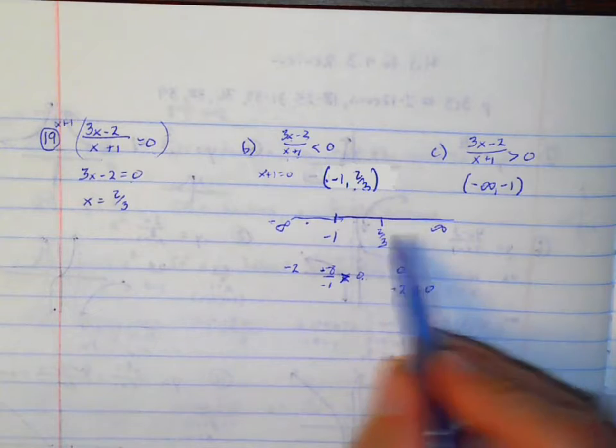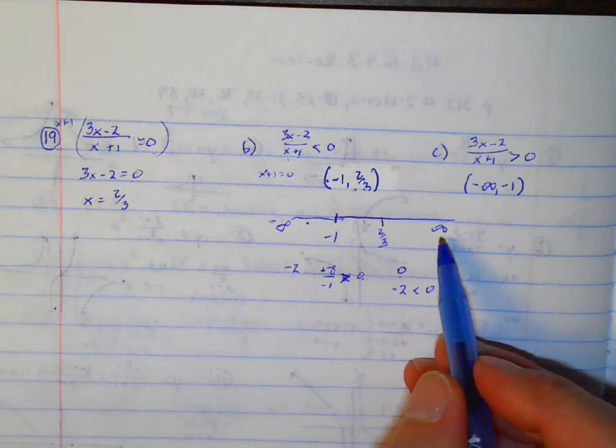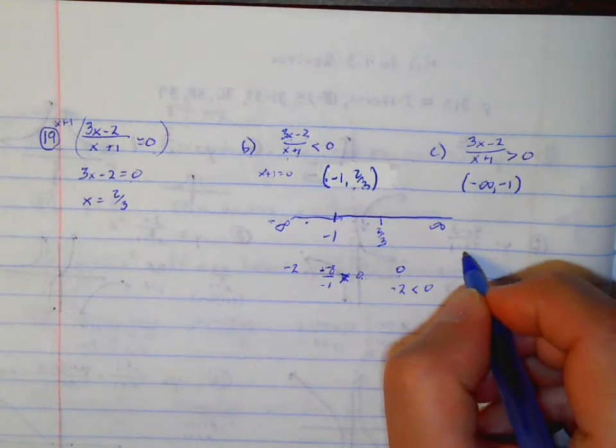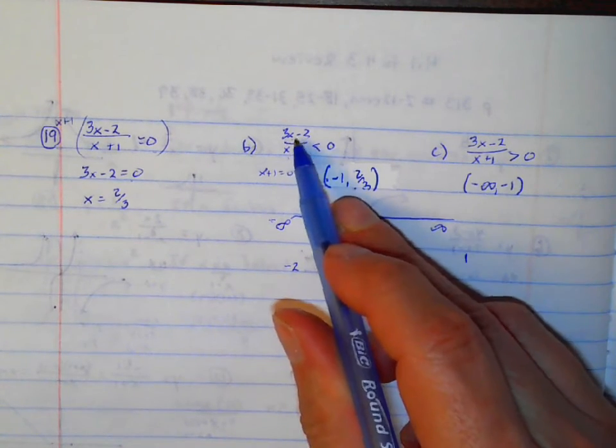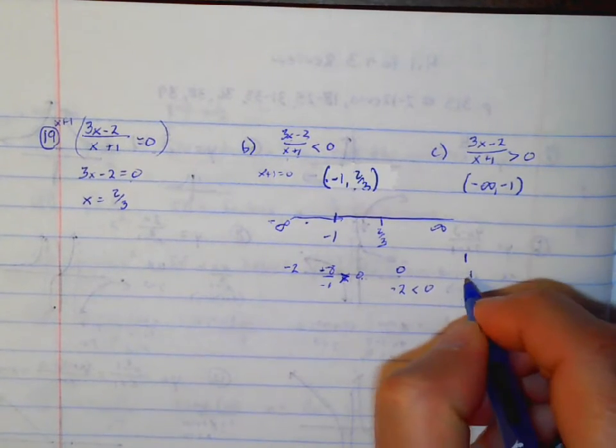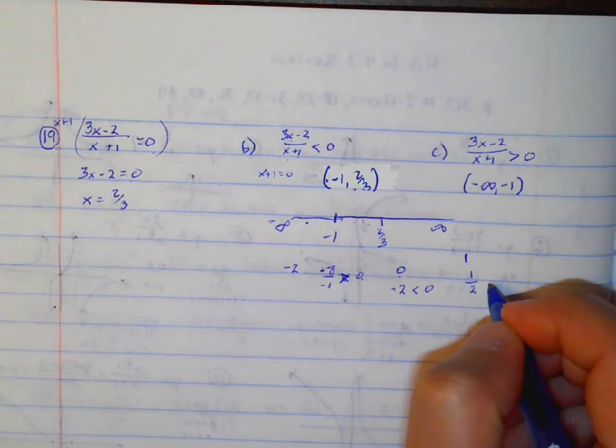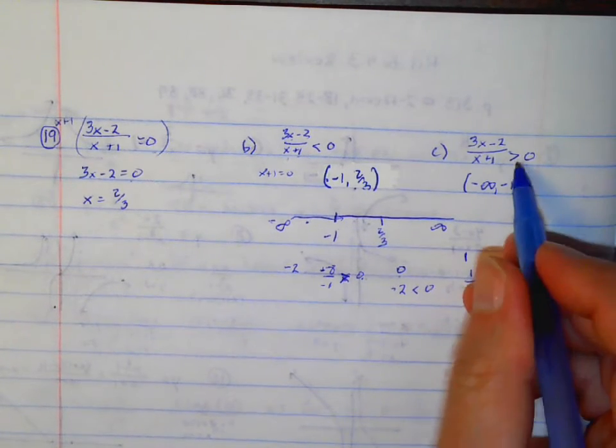And then from 2/3 to infinity, pick any number in there, like, let's say 1. So I plug a 1 in, 3 times 1 is 3, 3 minus 2 is 1, and 1 plus 1 is 2 on the bottom. And 1/2 is going to be greater than 0, so that's over here.